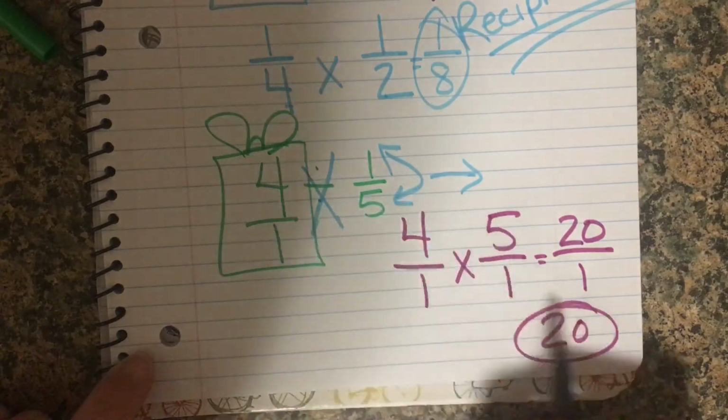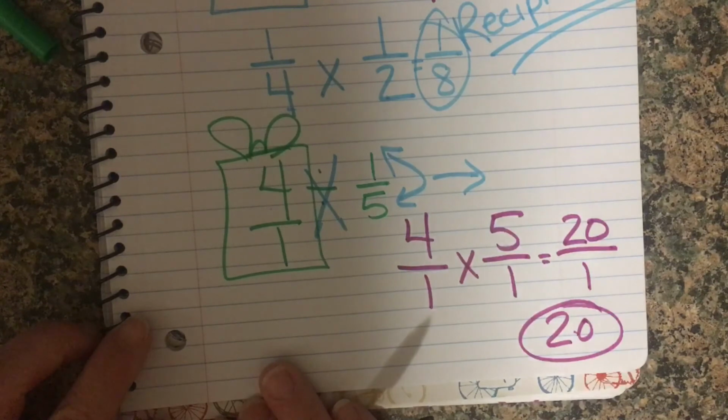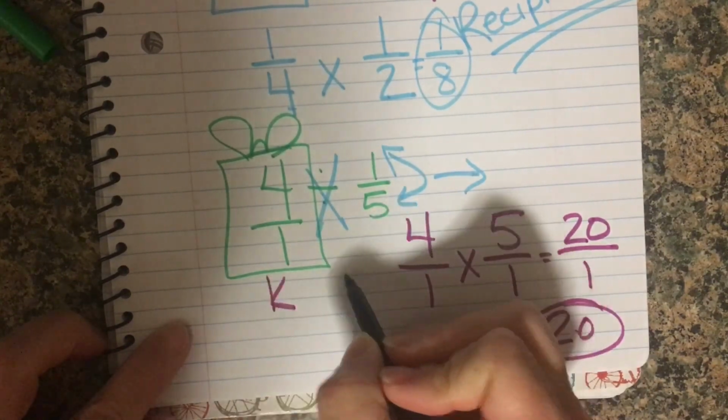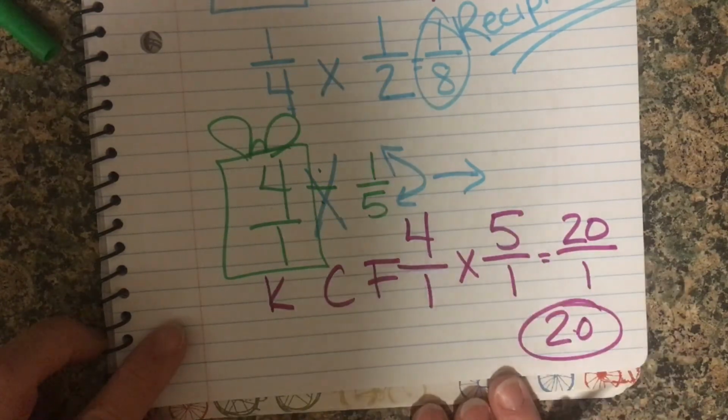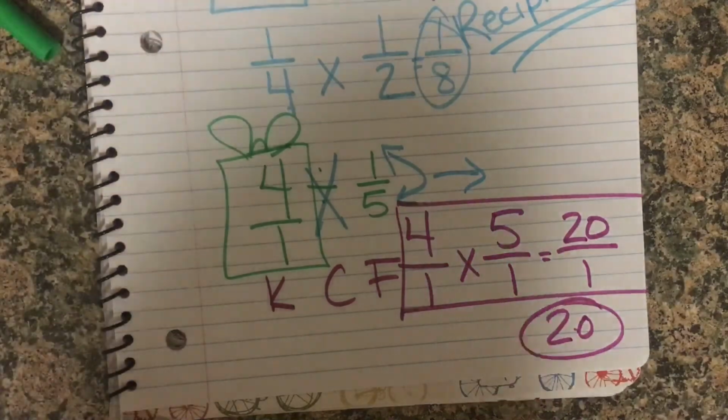When I start with a whole number, I end with a bigger whole number. When I start with a fraction, I end with a smaller fraction. You always keep, change, flip, and then you rewrite the problem, and there you have your answer.